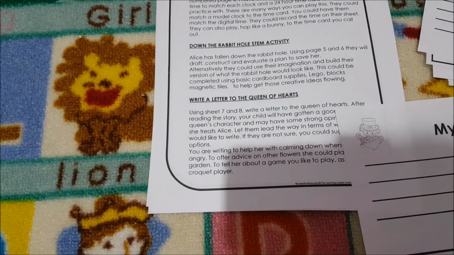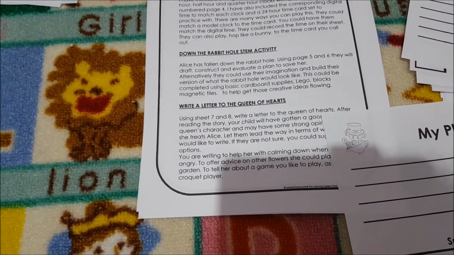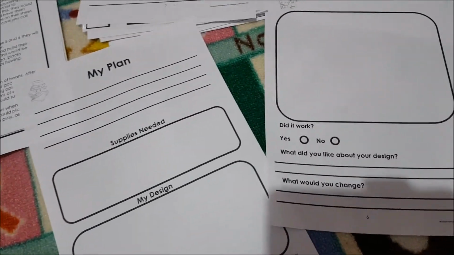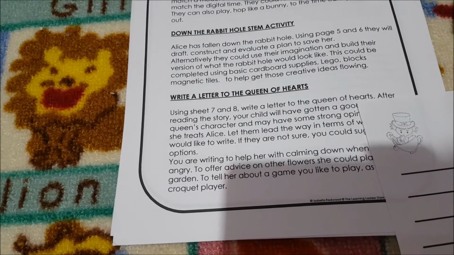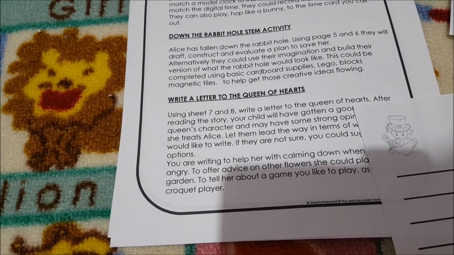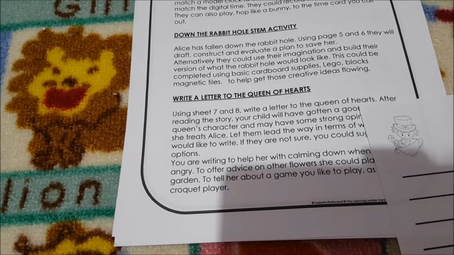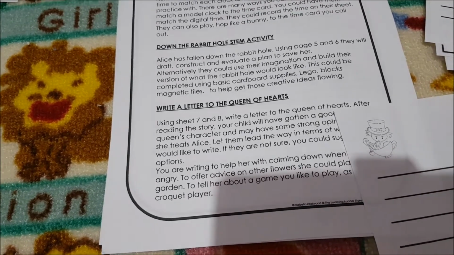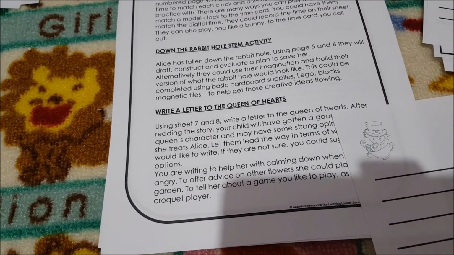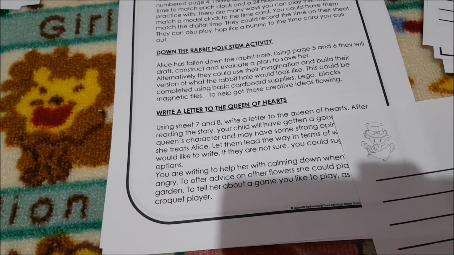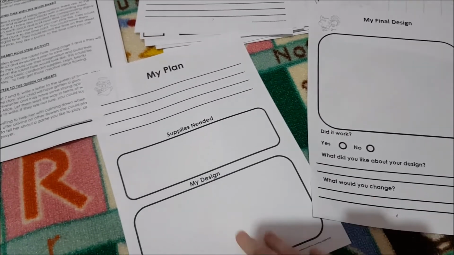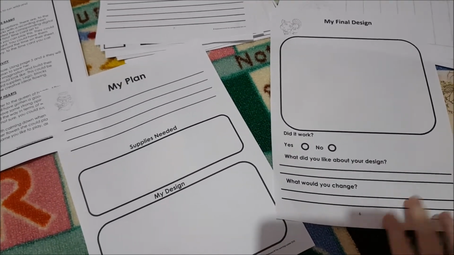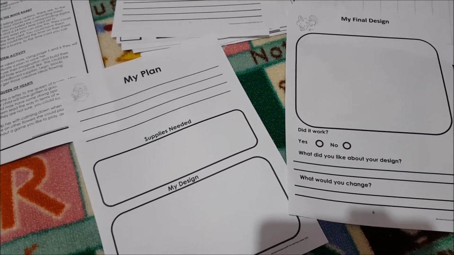Okay, our next activity is the down the rabbit hole STEM activity. So Alice has fallen down the rabbit hole using page 5 and 6, which are here. They will draft, construct and evaluate a plan to save her. Alternatively, they could use their imagination and build their version of what the rabbit hole would look like. It could be completed using cardboard, supplies, usual things that you have on hand, Lego, tiles, whatever you want to do to help get those creative ideas flowing, and then they can complete the sheets and do an evaluation about their design and whether they would change anything at the end.